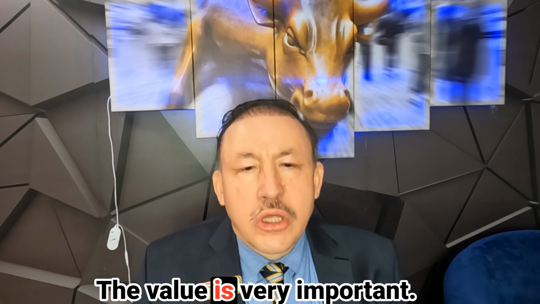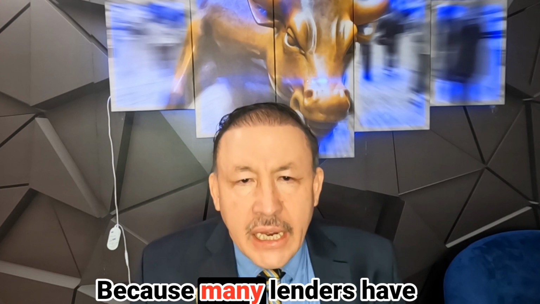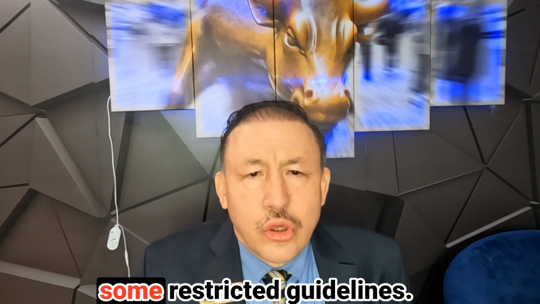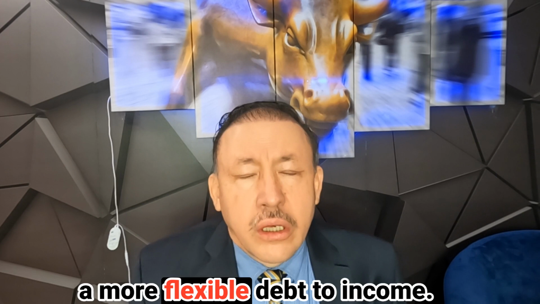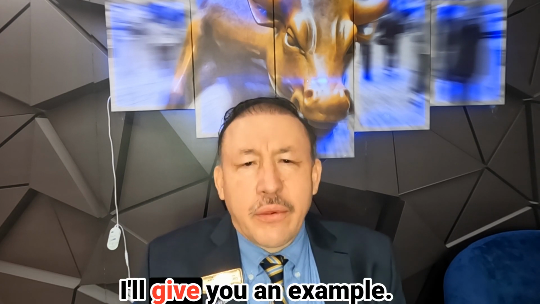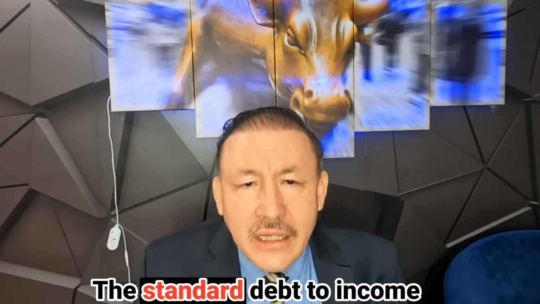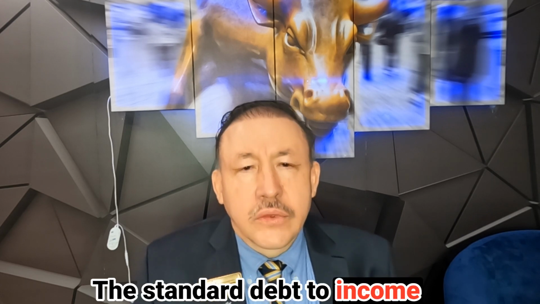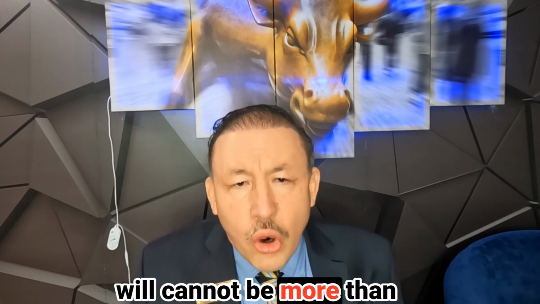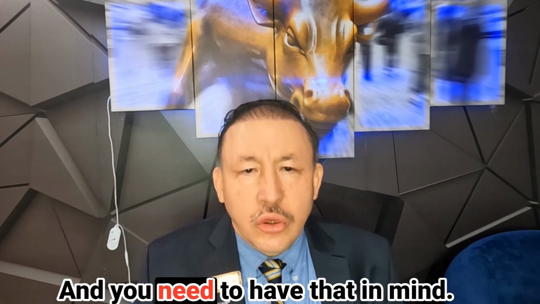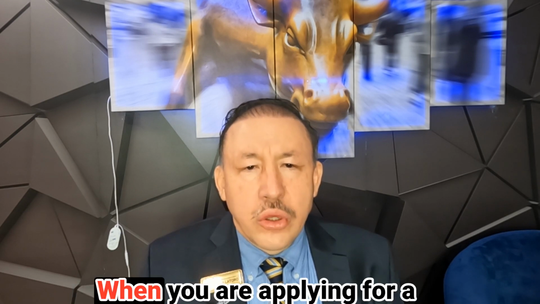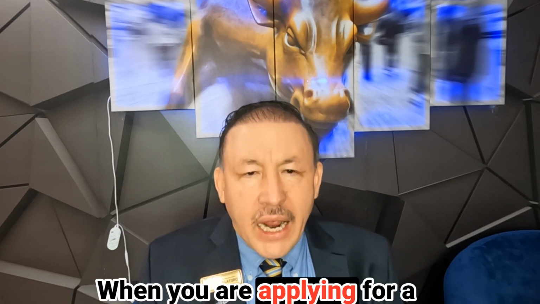The debt to income ratio is very important because many lenders have restricted guidelines. Sometimes when you go with a government loan, you have a more flexible debt to income. I'll give you an example. The standard debt to income cannot be more than 36% for many of the banks. And you need to have that in mind when you are applying for a mortgage.